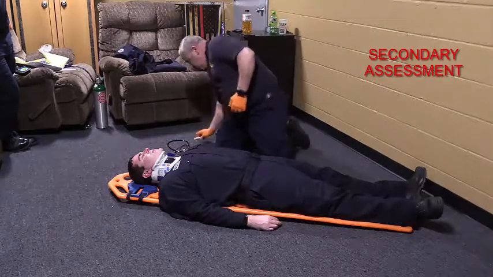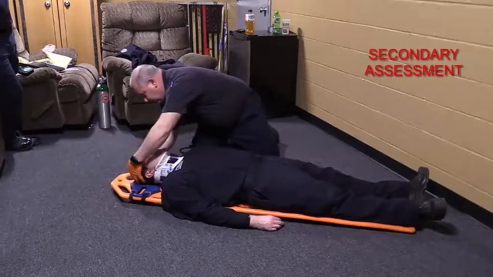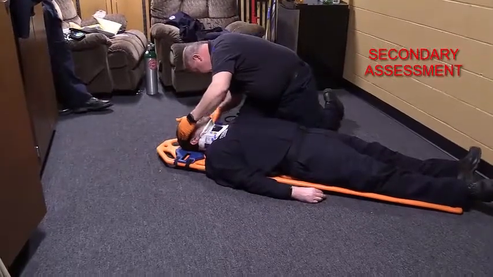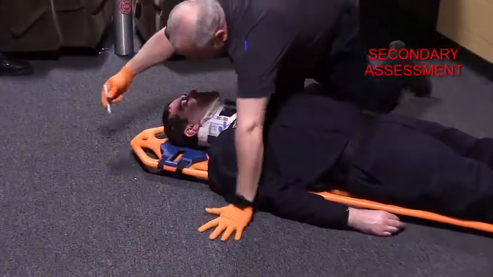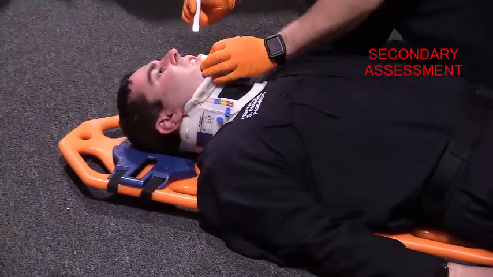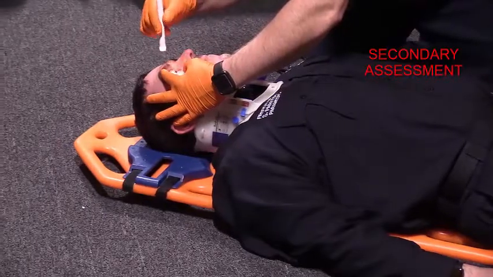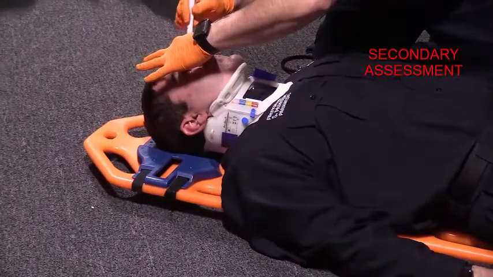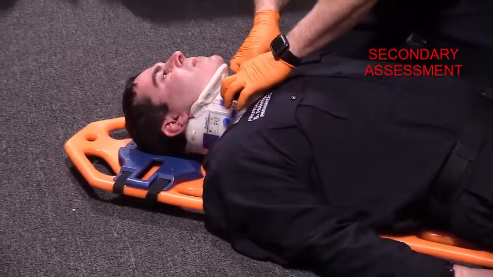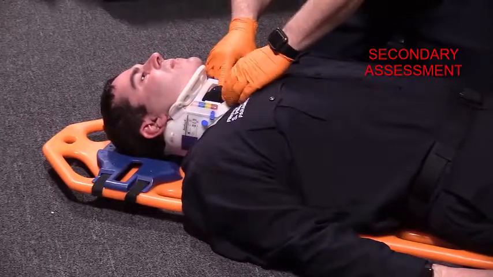I'm going to start back at his head. I'm assessing the scalp as best I can through the appropriate head blocks that are holding him. I'll look in his ears for any blood, cerebrospinal fluid. I'll look in his mouth. I'll look in his nose. I'll assess the eyes for equal round reactivity to light. I'm going to continue on down to the neck as I can assess through the C-collar for tracheal deviation and jugular vein distension as it is visible.